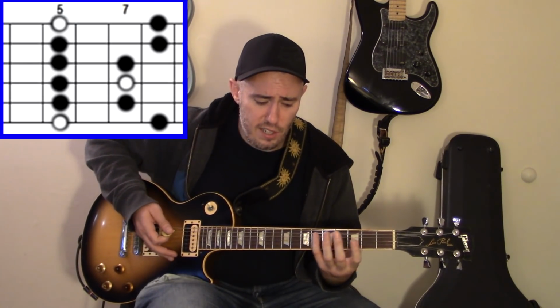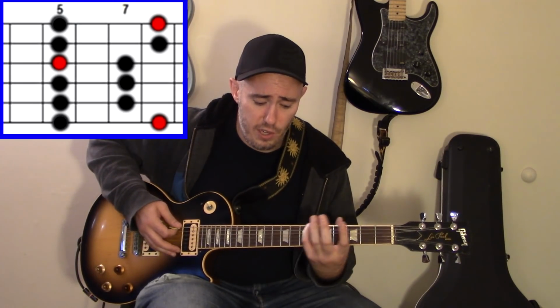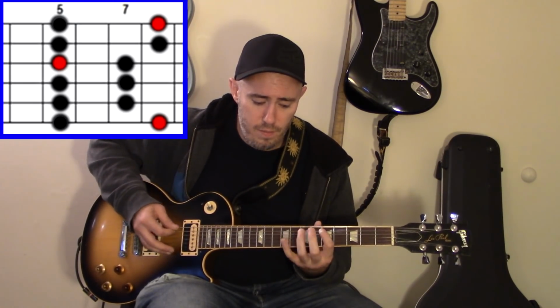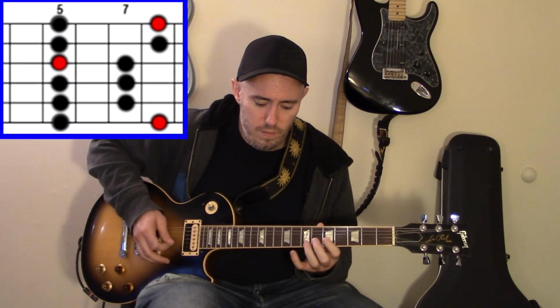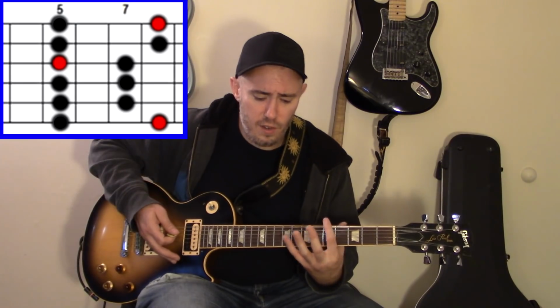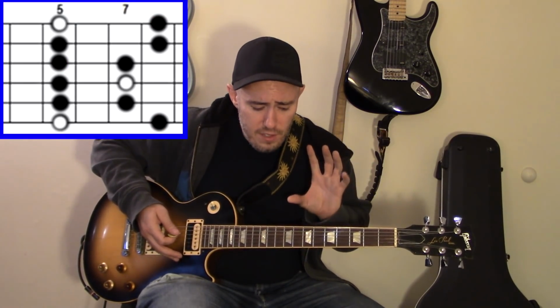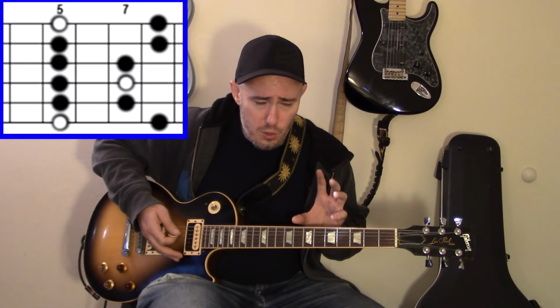This could also be considered the C major pentatonic scale, position 1, if you start and end on the C. So here's your note C. All right, so that's your A minor pentatonic scale, or C major pentatonic scale, position 1. Let's look at the actual notes.